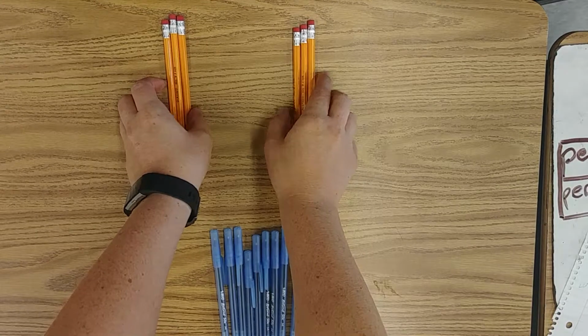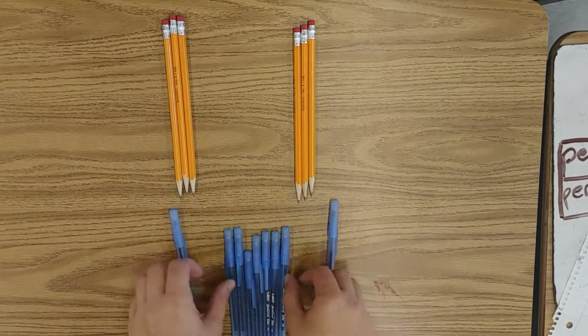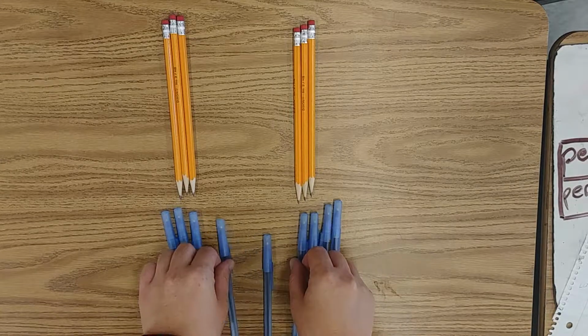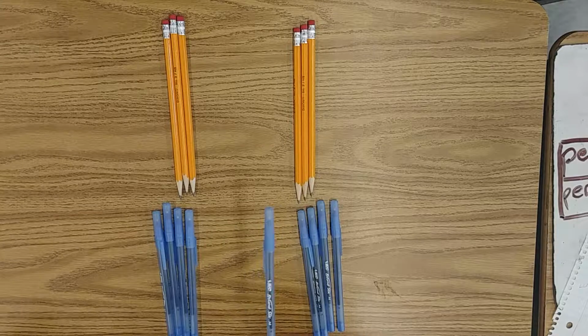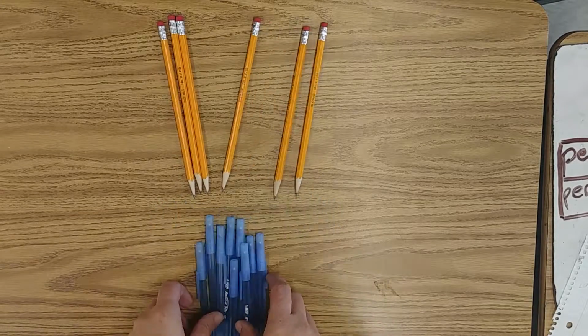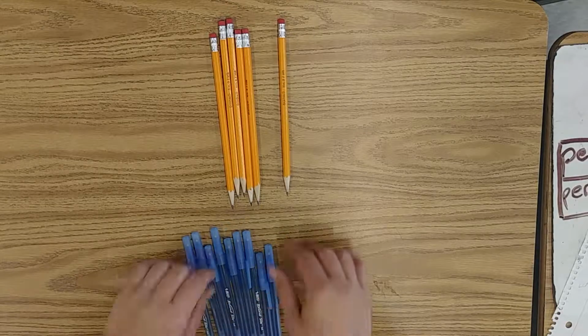So can I make 2 packages? Divide that up into 2, that divides evenly. And then divide my pens into 2. And what I notice is that it doesn't divide equally because I have an extra pen here. So that's not going to work. Put everything back together. Maybe I'll try dividing by 3.